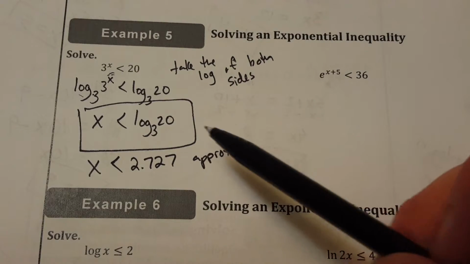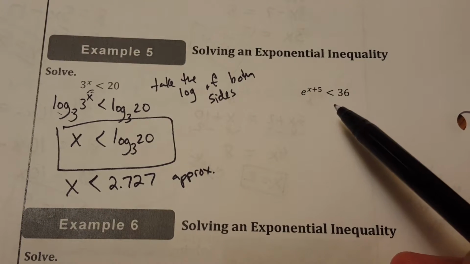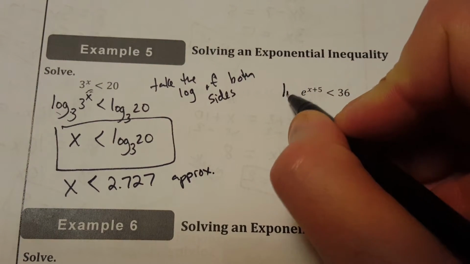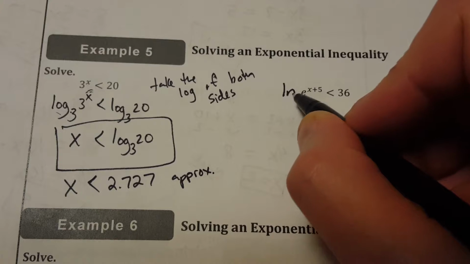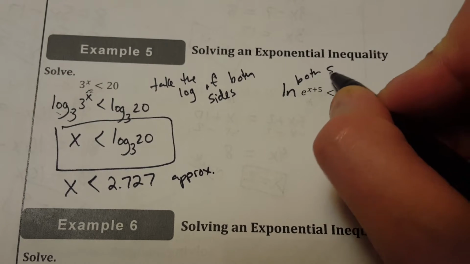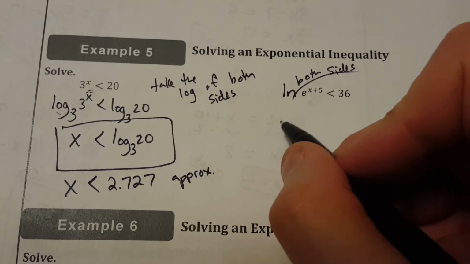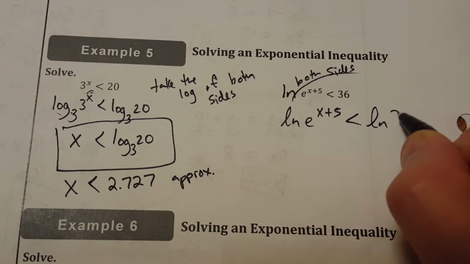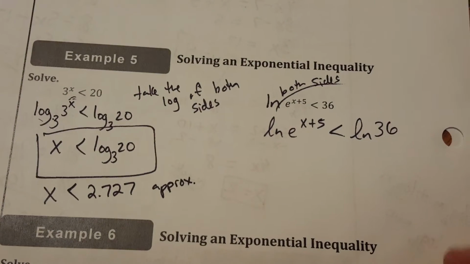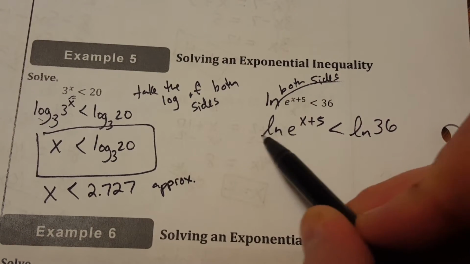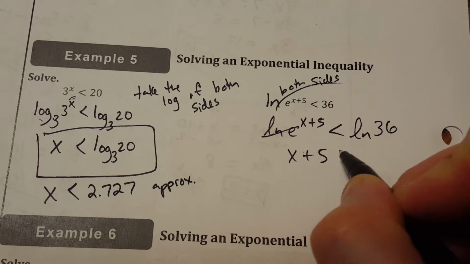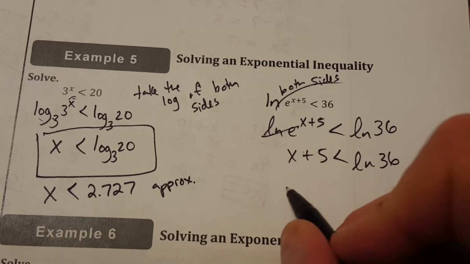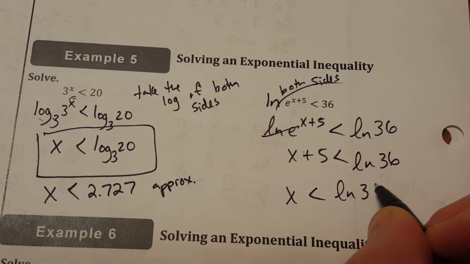So if we have an exponent with a base we're trying to get rid of, we can go ahead and take the log of each side. So here it's a base e, so I'm going to take the log base e, called the natural log. So we're going to natural log both sides. So I'll have the natural log of e to the x plus 5 is less than the natural log of 36. The natural log and e are inverses, they cancel, so I have x plus 5 is less than the natural log of 36. Just subtract 5 from each side, and I've got my inequality.